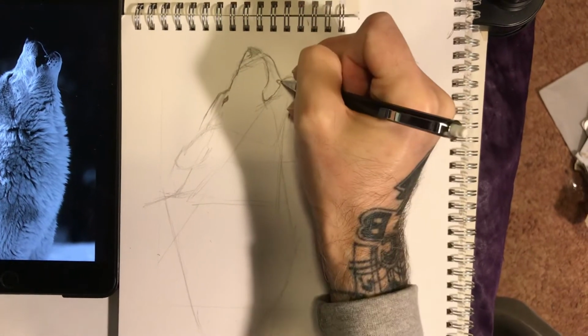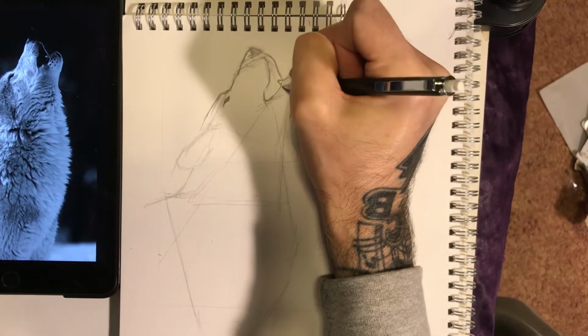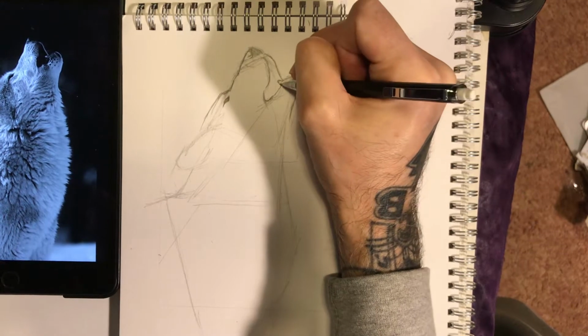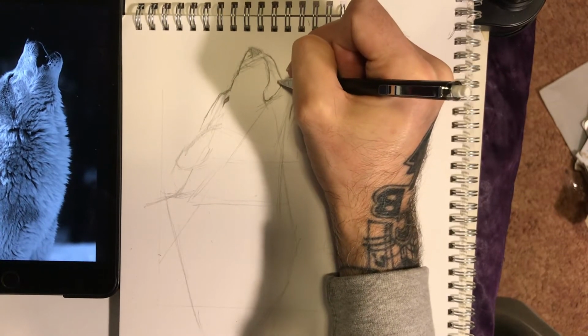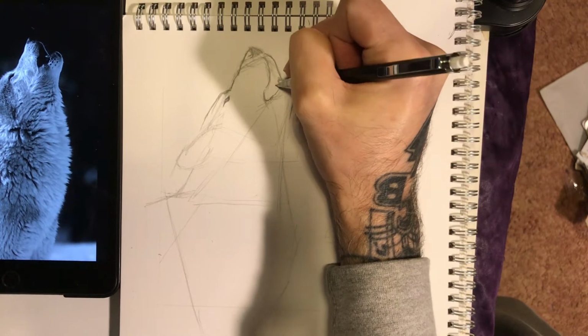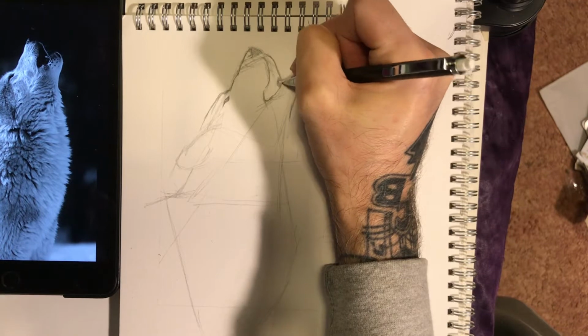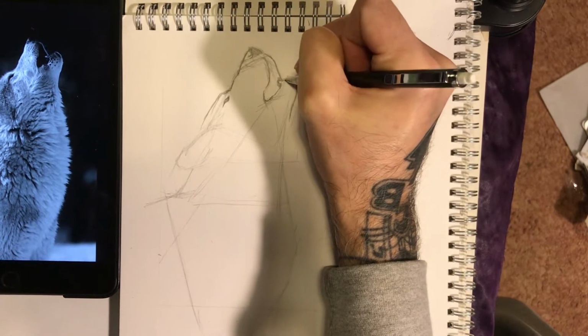When drawing things like that where the back area is black, be careful not to judge this too small, because once all this is filled in, that is going to look a lot smaller. The tooth is going to look a lot smaller.